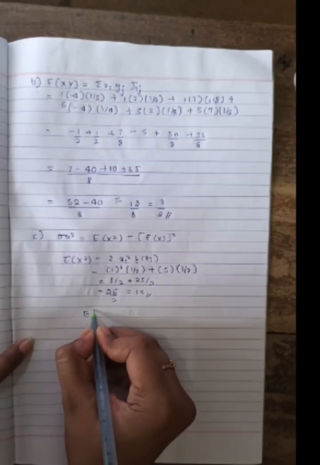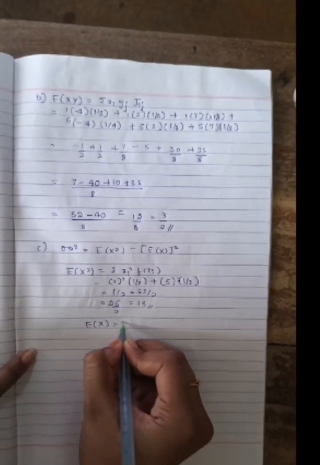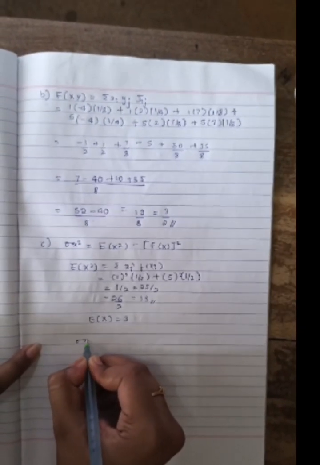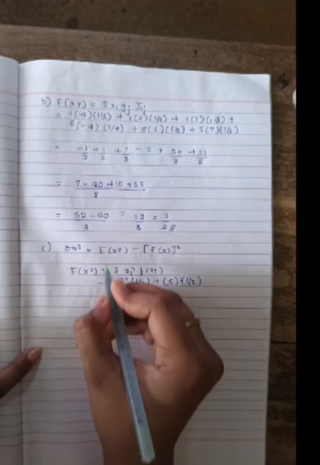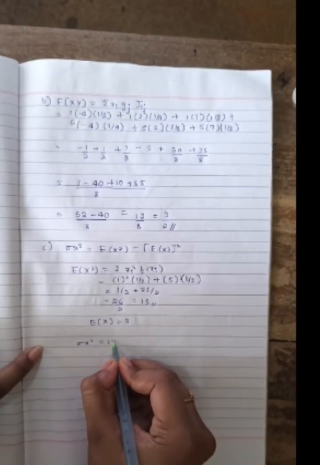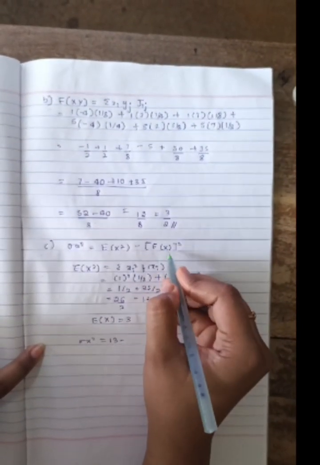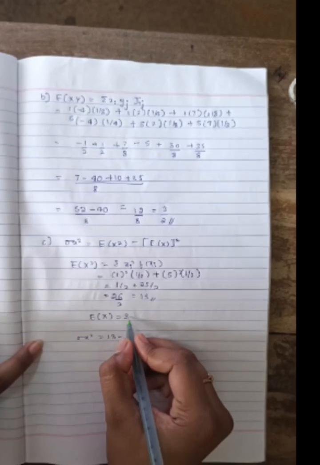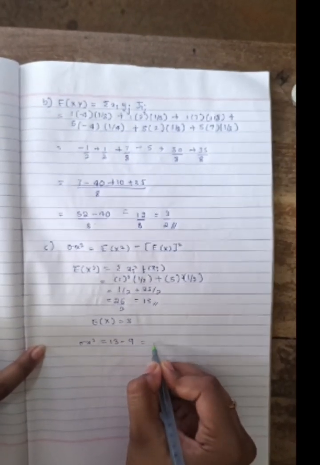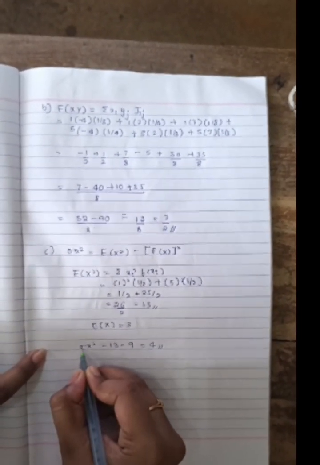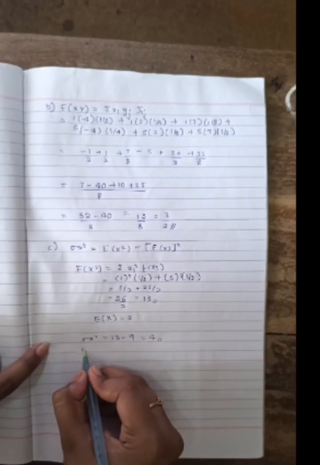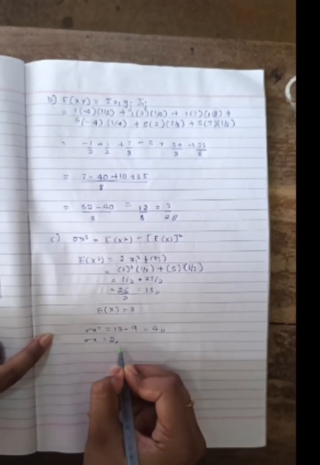Now we know from the previous question that e of x is equal to 3. Now sigma of x square is equal to e of x square, we got 13, minus whole square of e of x, means 3 3s are 9. So 13 minus 9 will be 4. Now sigma x square is 4, so sigma x will be 2. Now this is the answer.